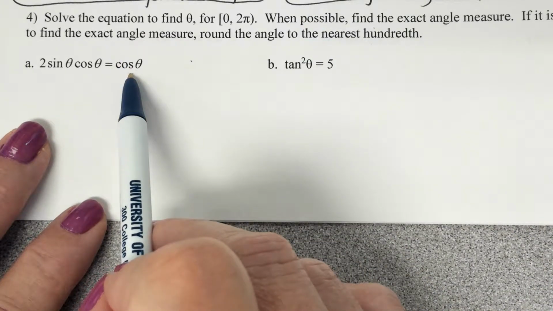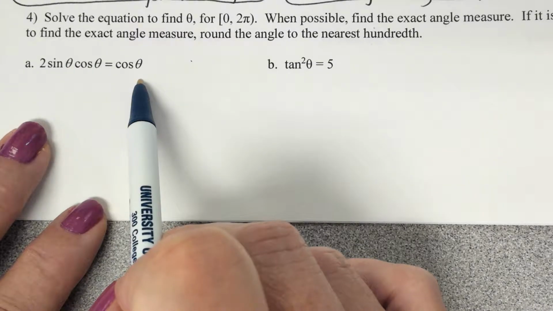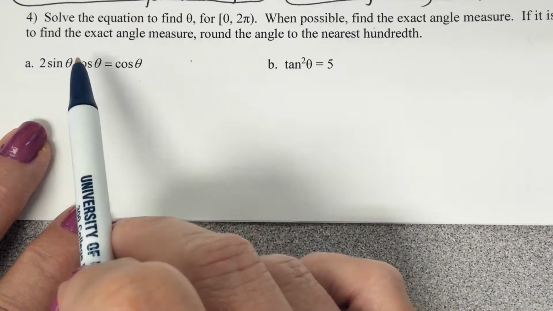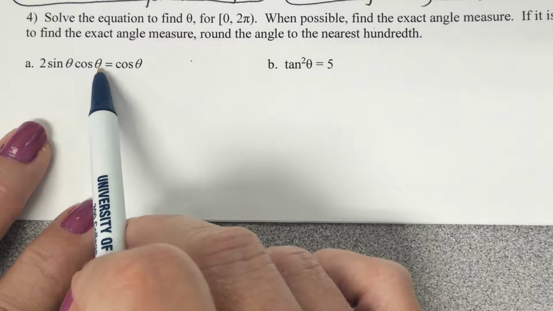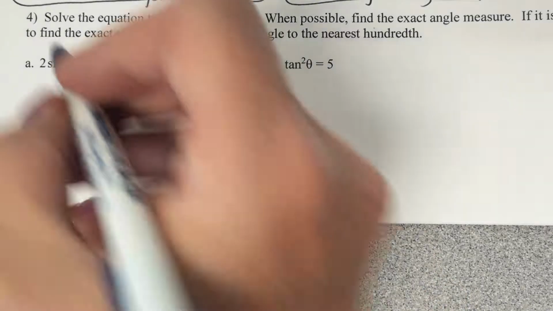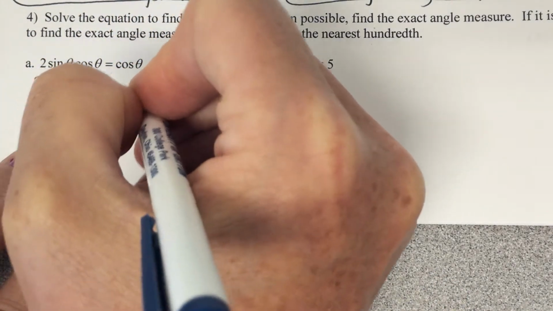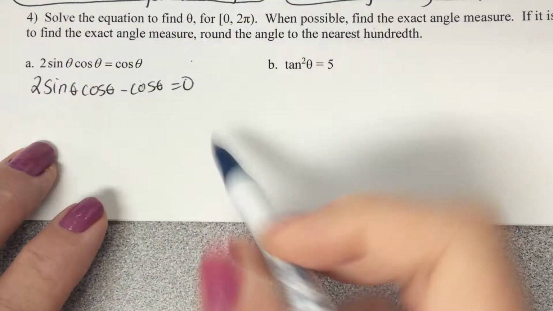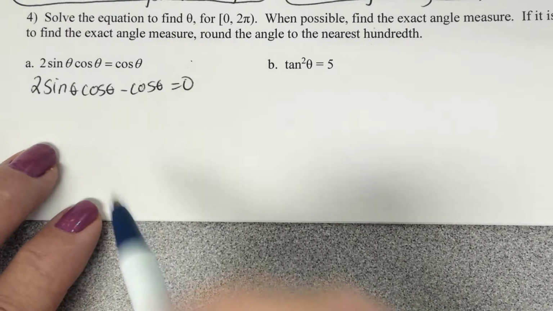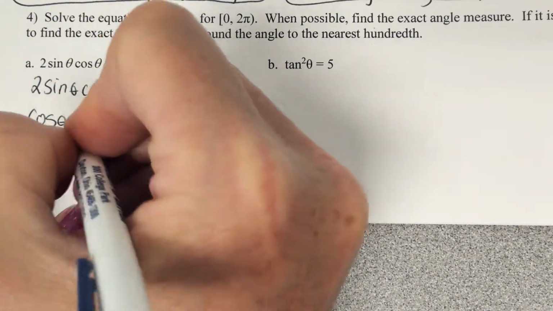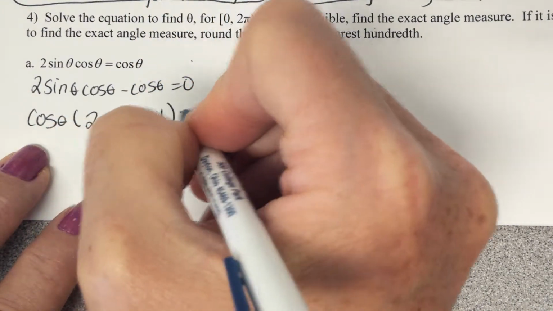Okay, common mistake here. People look at this and say, oh, I'm going to divide both sides by cosine theta. You can't do that. You can never divide by a variable. Theta is a variable, so you can't divide both sides by that. Here's what you have to do instead. You have to get it set equal to 0. Now you have to factor. So what can we factor out? Cosine theta. So we're going to have cosine theta, and we're left with 2 sine theta minus 1 equals 0.